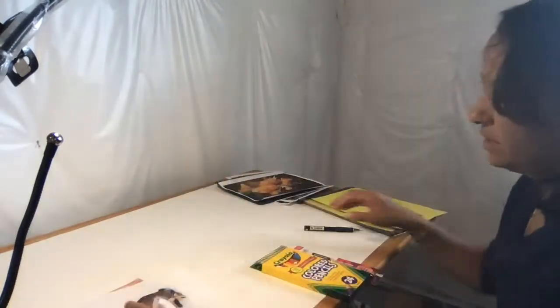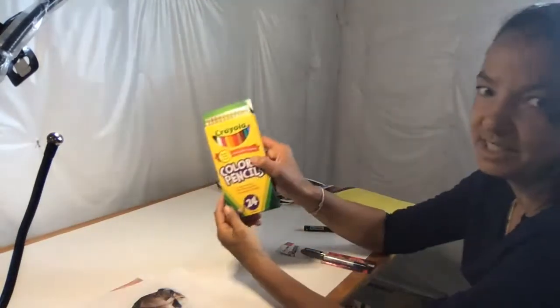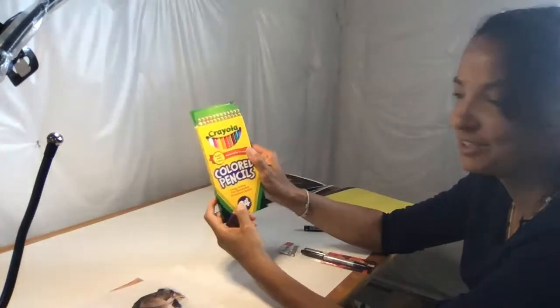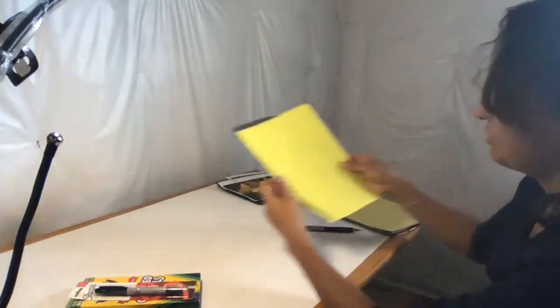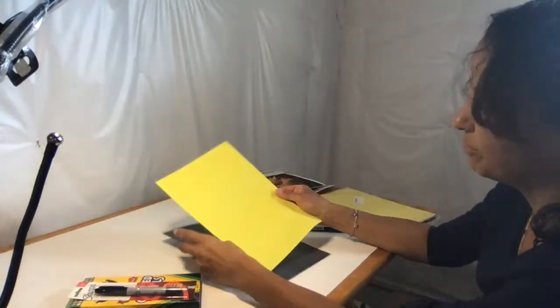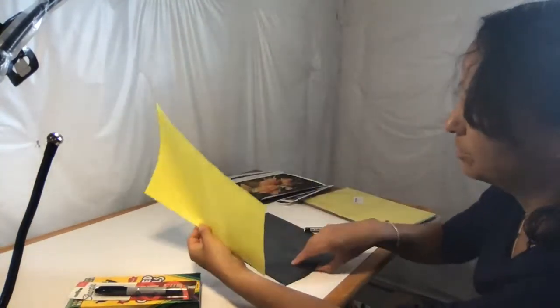I have not really fancy coloring pencils. I just went to the store and grabbed whatever I could find. I grabbed a Sharpie because I love using Sharpie. And I just want to show you guys, in case you do happen to have carbon paper, and I'll have a link below for you guys later.